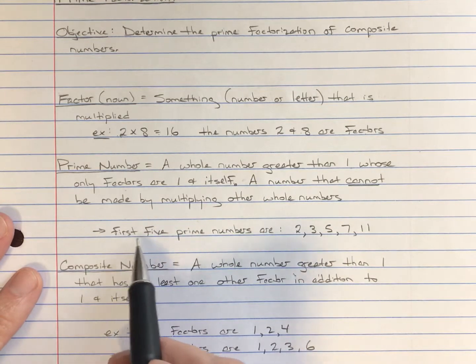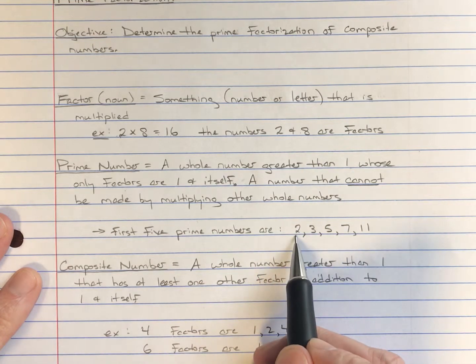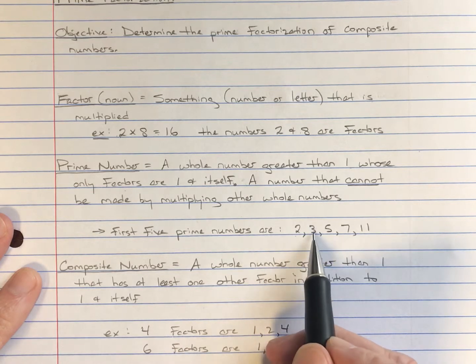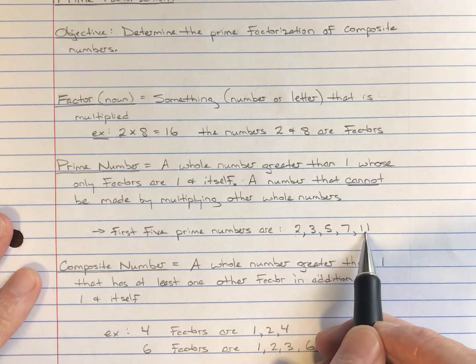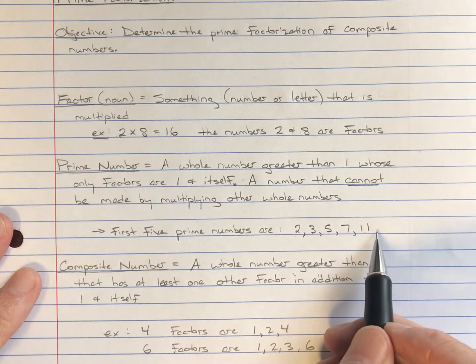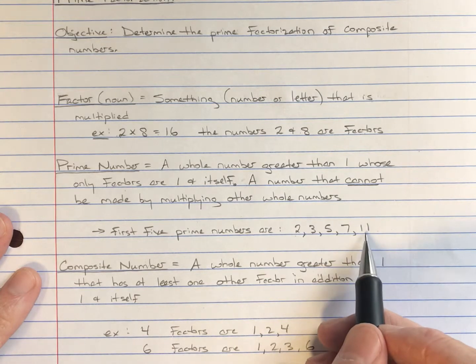Okay, so your first 5 prime numbers, again, greater than 1. 2 is a prime number because 2 can only be created by multiplying 1 times 2. 3 is your second prime number. You can only create 3 with multiplication by 3 times 1. And then you go to 5, 7, and then 11. So those are your first 5 primes. I think number 6 is 13, and then you go to 17, etc. And again, take the number 11 example. The only way you can multiply 2 whole numbers to get 11 is if you multiply 1 and 11, 1 and the number itself.